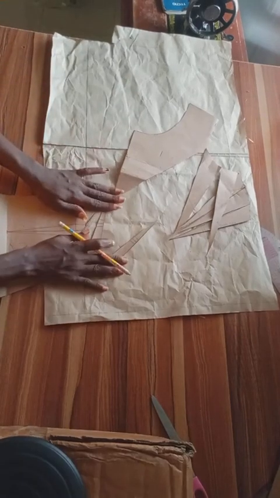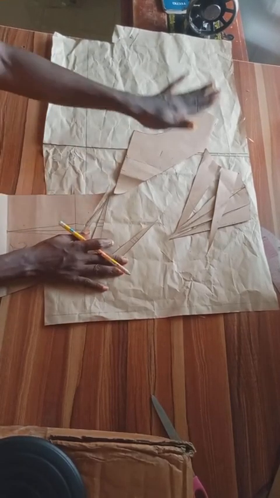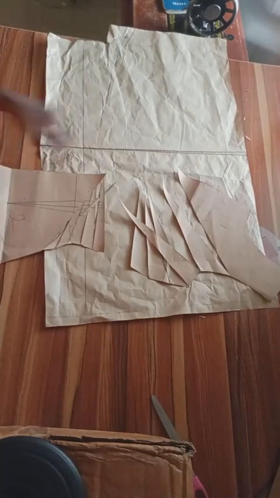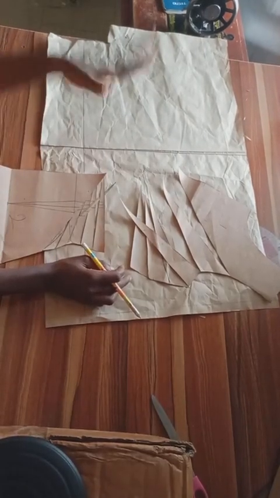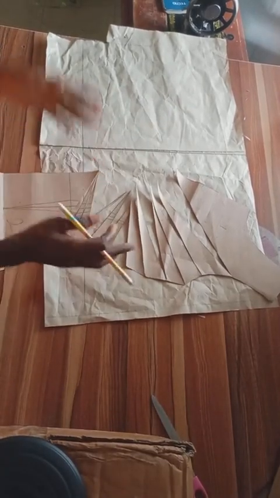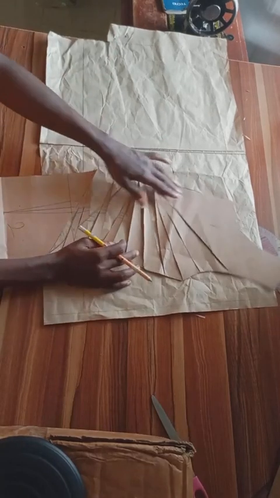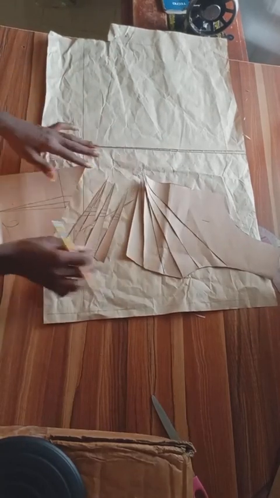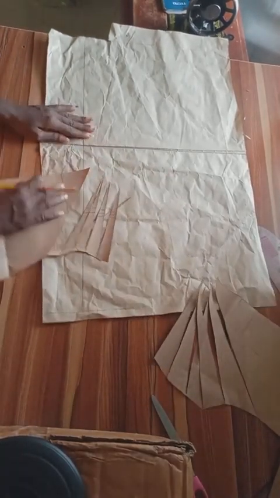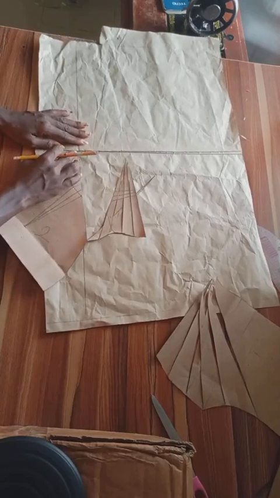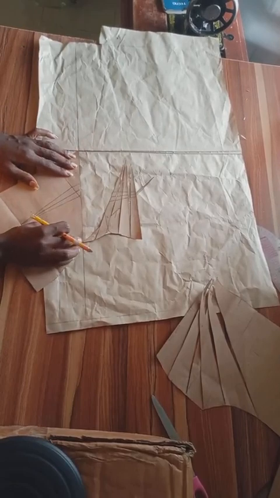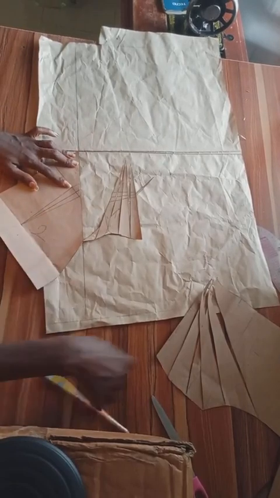So we'll leave this one like this. I will bring this one forward. It's the same thing, but I want to use this line to make it easier for you if you are doing it for the first time. If you are not doing it for the first time, you will know that it's basically the same thing. So just follow what I am doing. Now take this one and leave it like this. You now come here and use this line as your guide.